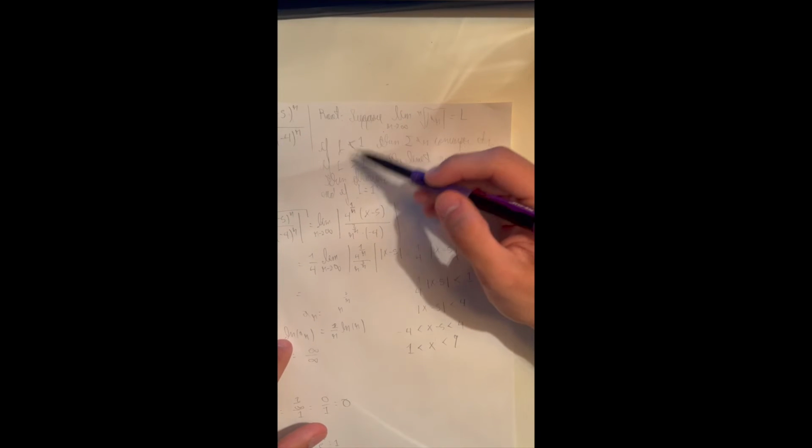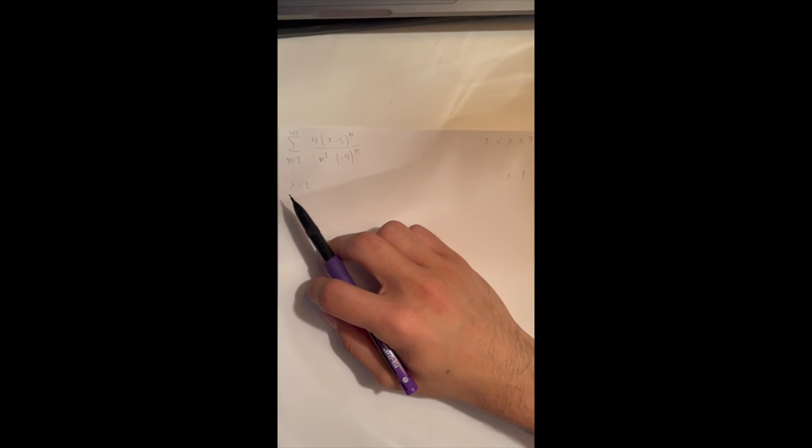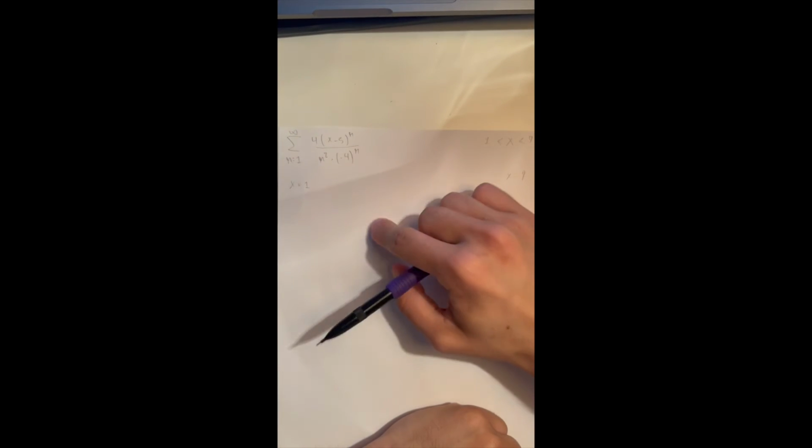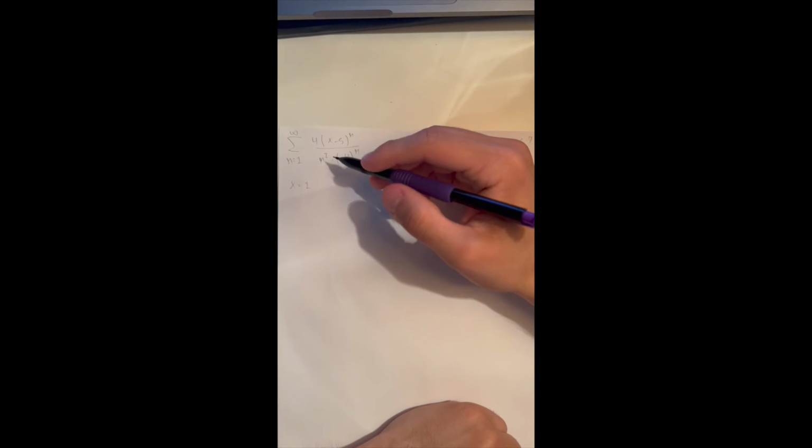So once we have this, we want to test the endpoints, because the endpoints are not automatically included. The root test tells us for anything less than 1 or greater than 1, but not less than or equal to, or greater than or equal to. So we're going to work out each endpoint to test for either convergence or conditional convergence, to determine the complete interval for which our original infinite series converges, for which values of x.